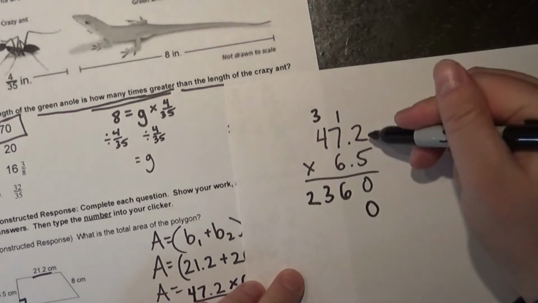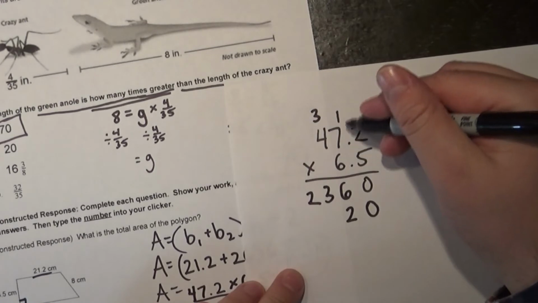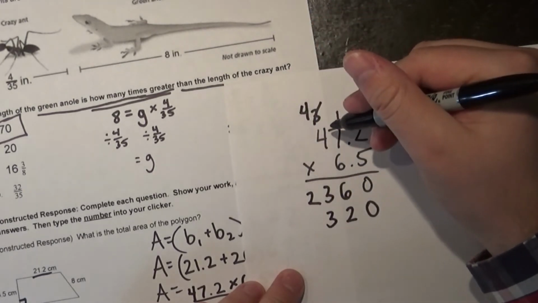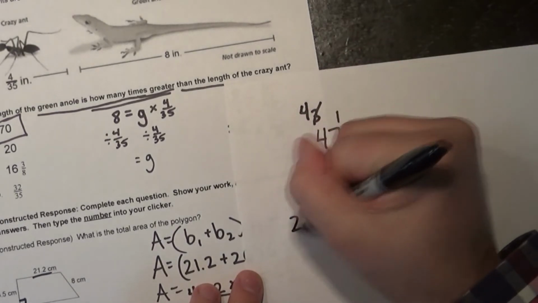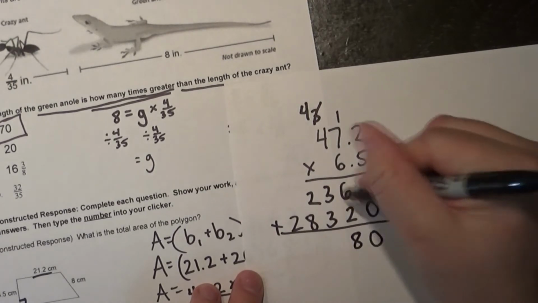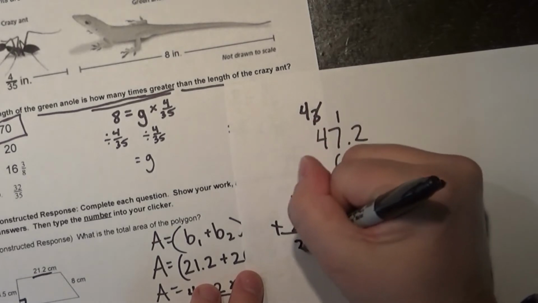5 times 4 is 20 plus 3 is 23. Add a 0 as a placeholder. 6 times 2 is 12. There's my 1. 6 times 7 is 42 plus 1 is 43. And then 6 times 4, that's going to be 24 plus 4 is 28. Now I add these up. That's 0. 6 plus 2 is 8. 3 plus 3 is 6. 8 plus 2 is 10. 2 plus 1 is 3.